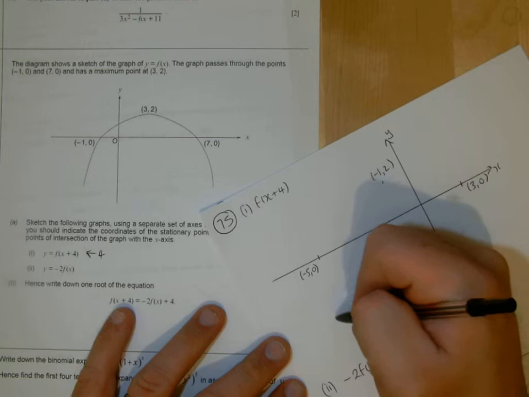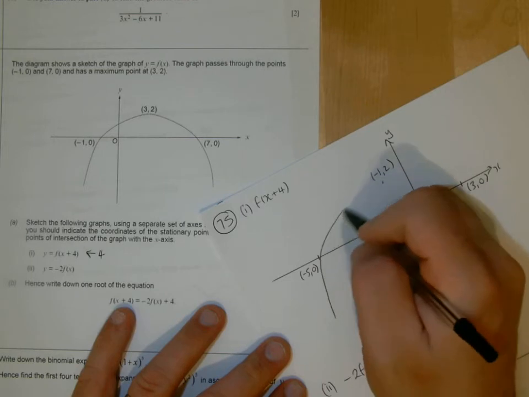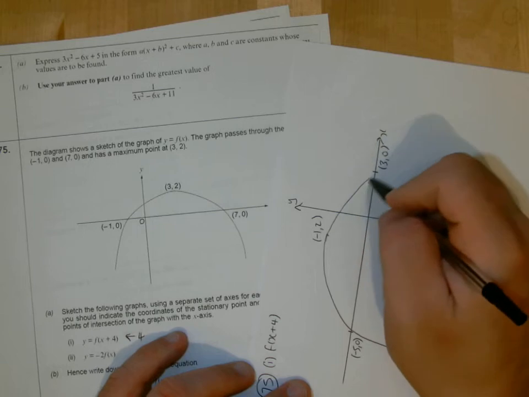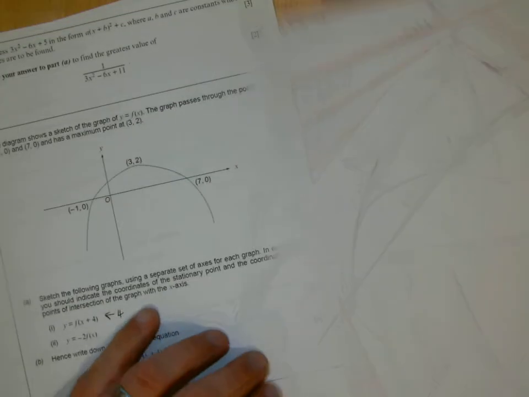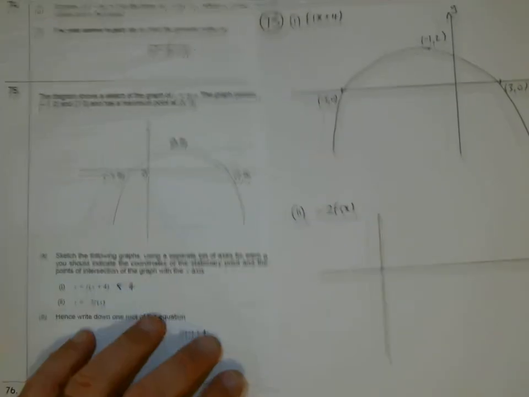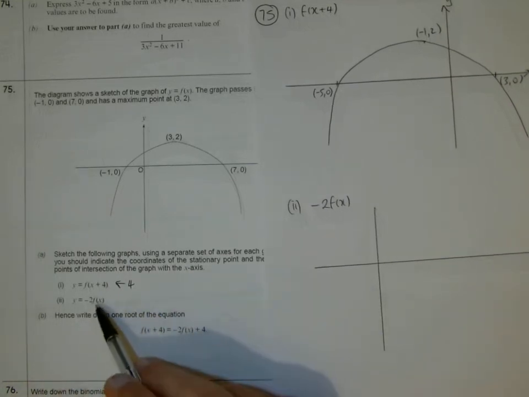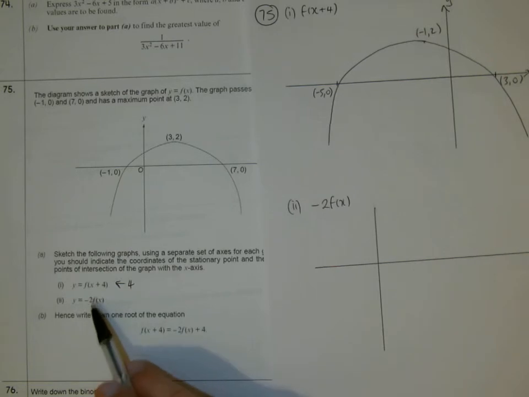Say quadratic, we've got our f of x, sorry, something like that. Okay, it's not bad, it's better than that drawing, isn't it? Now part 2 then, it says -2 f of x. Now this time it's not in the bracket, isn't it? So it's not going to affect the x values. It's going to affect the y values.